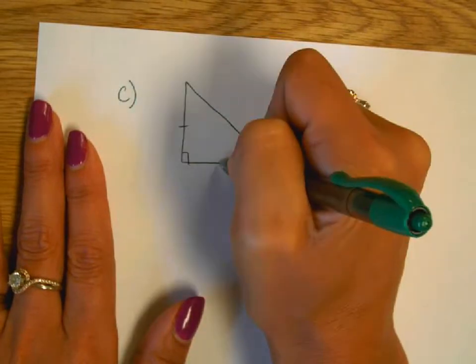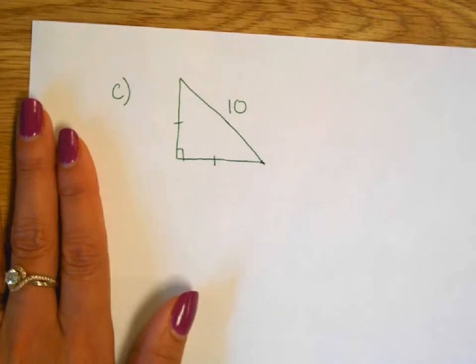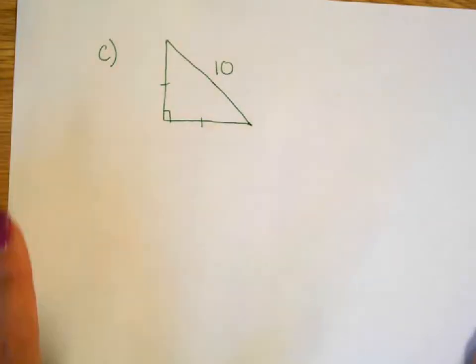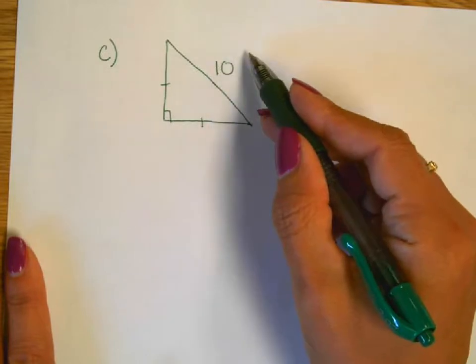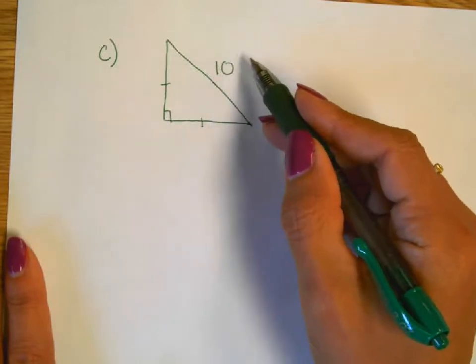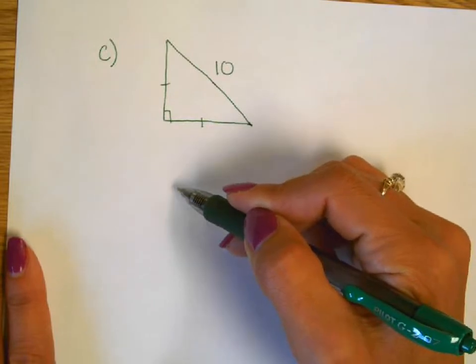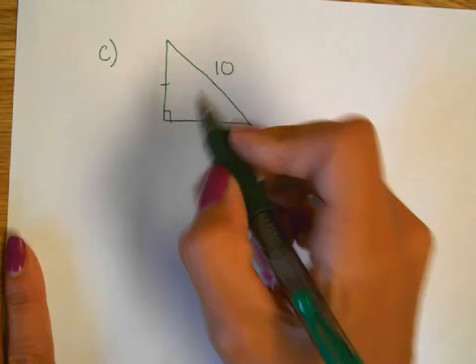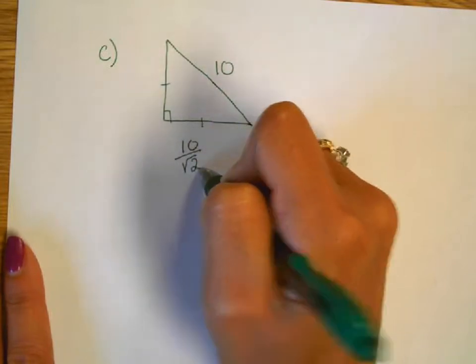2 left here. Still a 45, 45. I'm going to give you the hypotenuse. So you have to do the opposite. If we know the leg, we multiply to get to this hypotenuse, so we do the opposite to get back. What do we divide by? The square root of 2. So this leg will be 10 divided by the square root of 2.